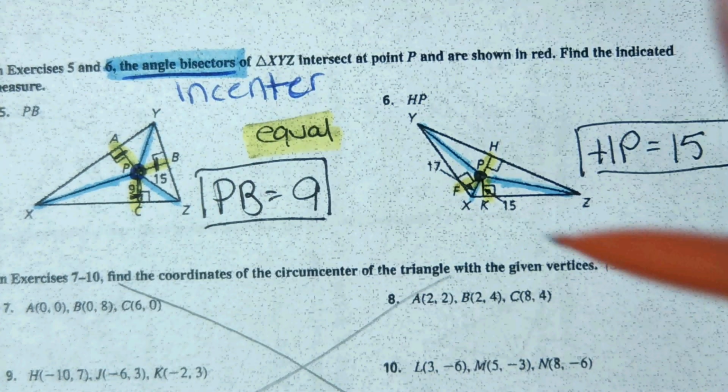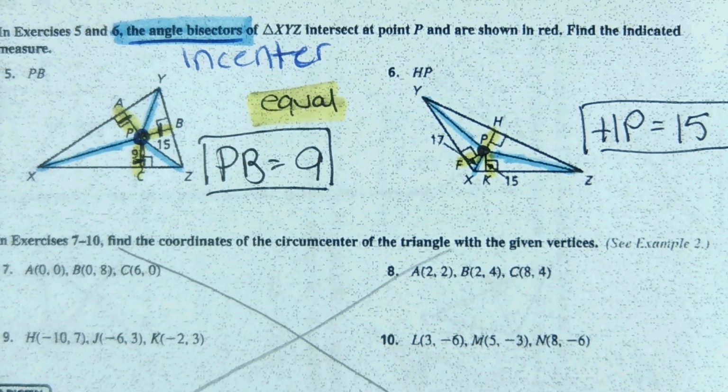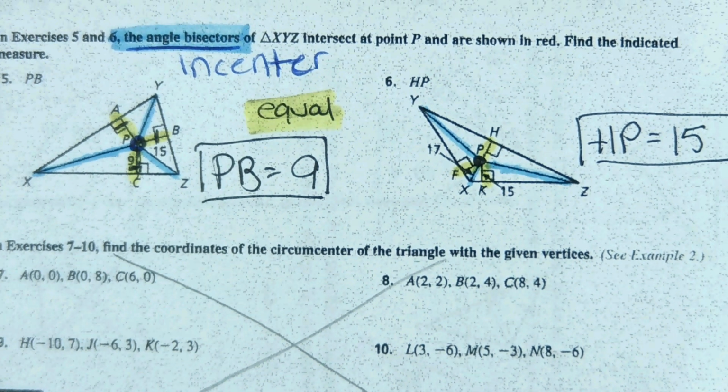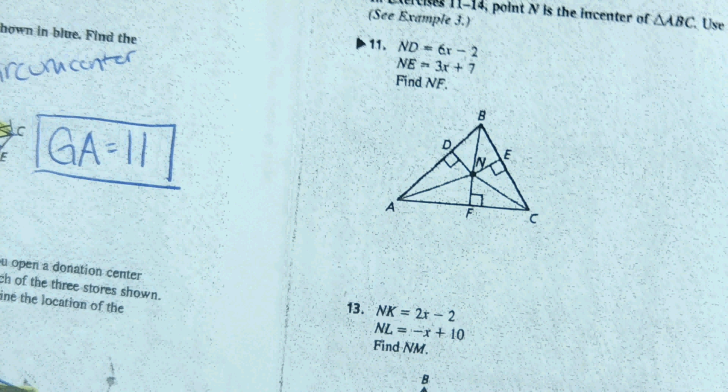Okay, the next ones are graphing. We're just going to cross it out. Our brains don't have room for graphing right now. Then we're going to move over to the other page. And we're just going to do 2 on the other page, so we're almost done.